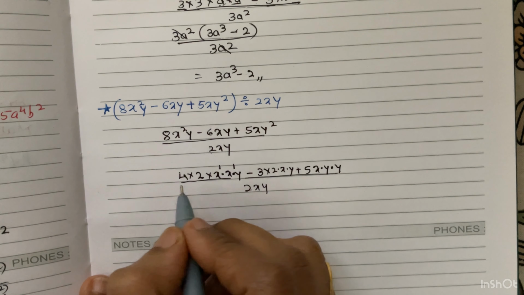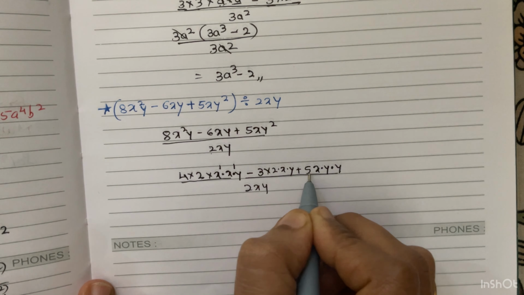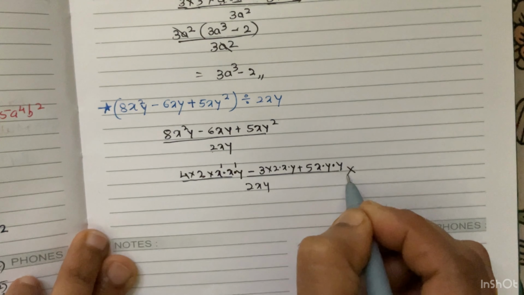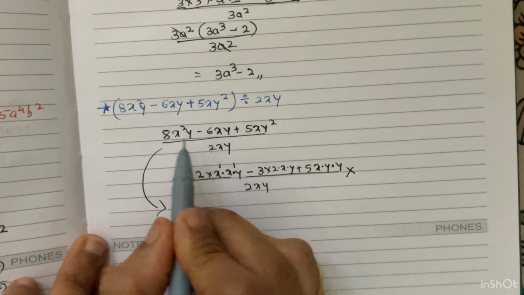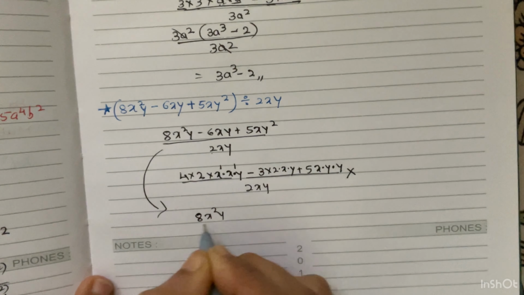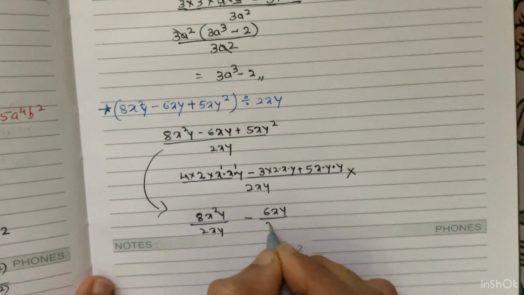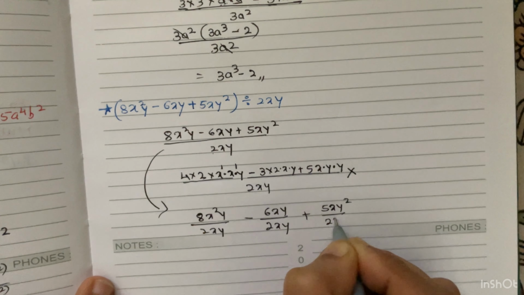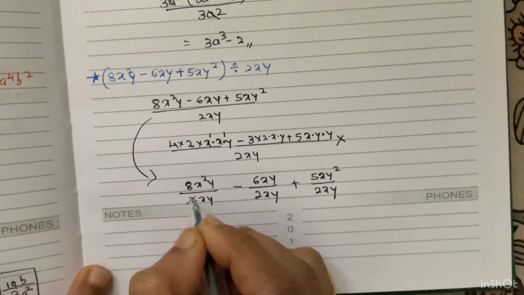Now in the numerator, just see what we can take common. As you can see in the numerator, here is the 2 and here is the 2. Here it is the 5. Here is no 2 to take common outside. So what we will do, we will stop it here only. For this we will go to another, different method. See here, this denominator is applicable for all these three terms, right? So what I will do, I will split that. So in that case 8x square y by 2xy, minus 6xy by 2xy, plus 5xy square by 2xy. So we can split like this. Yes, so after this what we can do, 2 1s are 2, 2 4s are 8.